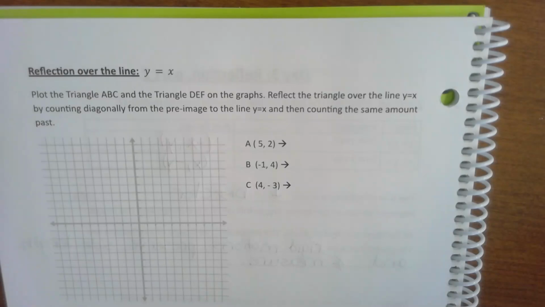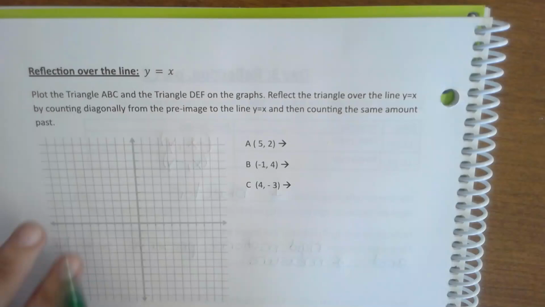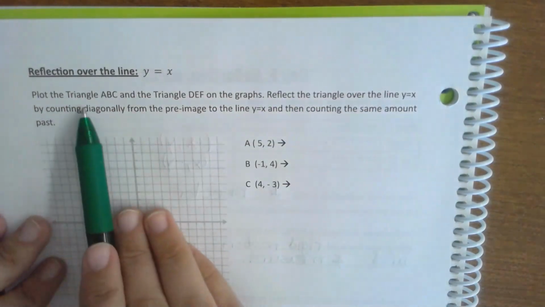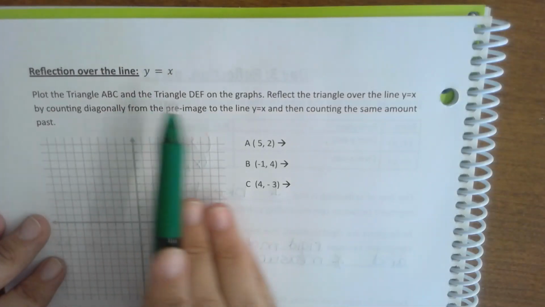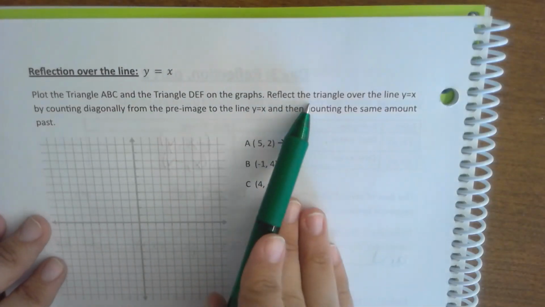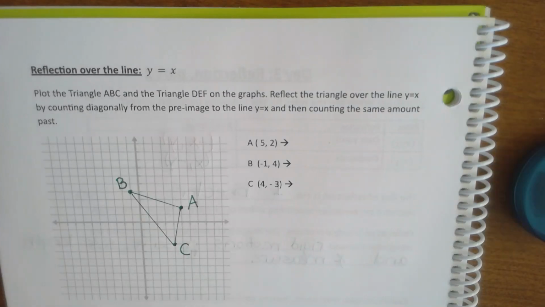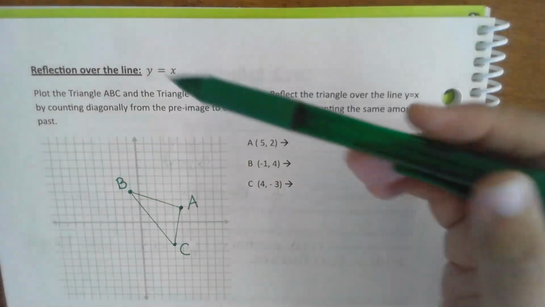We're going to start by reflecting over the line y equals x. Let's begin by plotting the triangles. So go ahead, plot triangle ABC and DEF on these graphs. I'm going to pause the video and go ahead and plot those points. All right, so now we have the pre-image plotted for both the top and the bottom question. Let's go ahead and get to the reflecting.